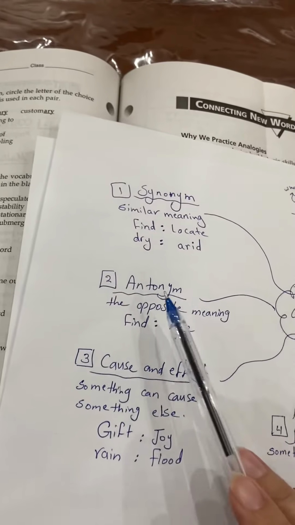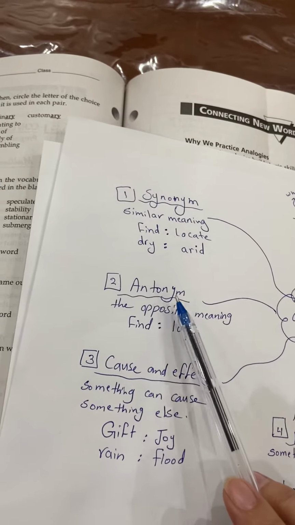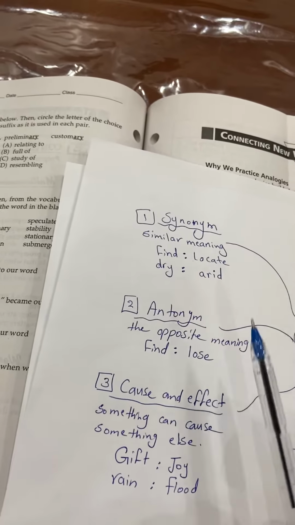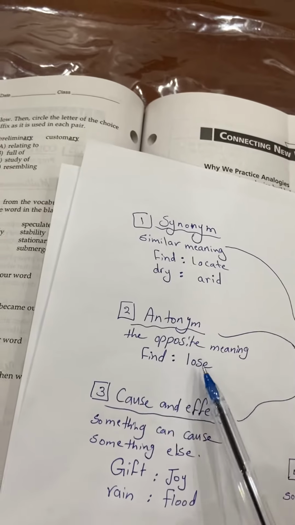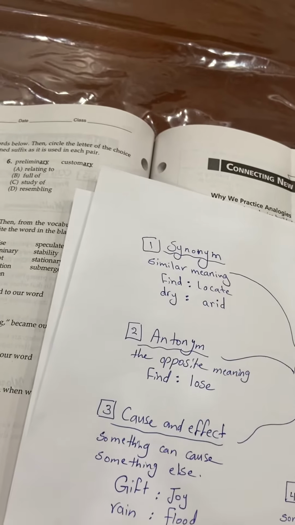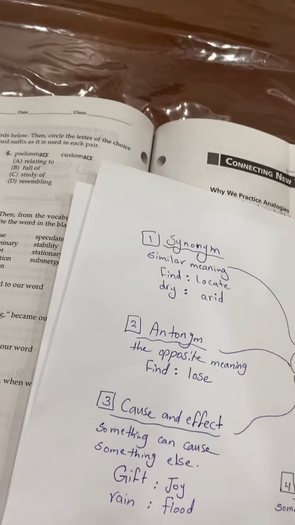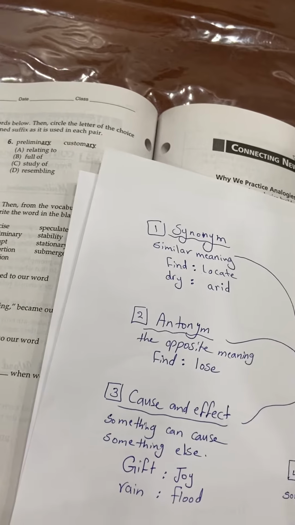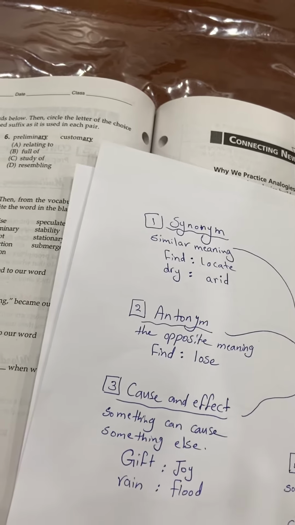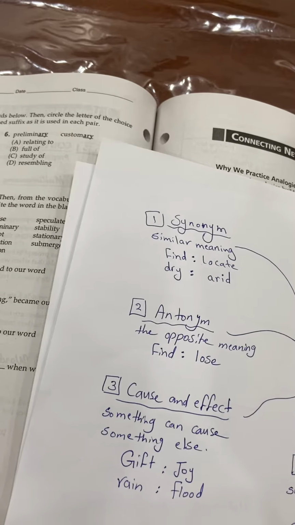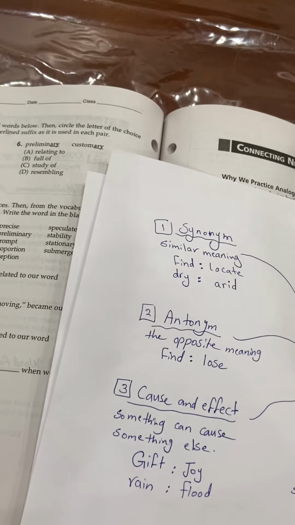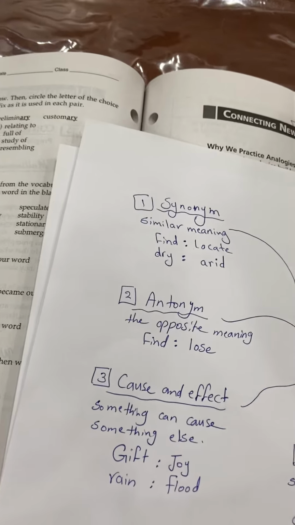Number two, antonym, and we took this before. It means the opposite meaning. What is the opposite of find? Lose. What is the opposite of any word? The opposite of any word, we call it antonym. So antonym gives the opposite meaning of something, like find and lose. What is the opposite of, for example, long? Short. Fat and thin. All of these give the antonym analogy.